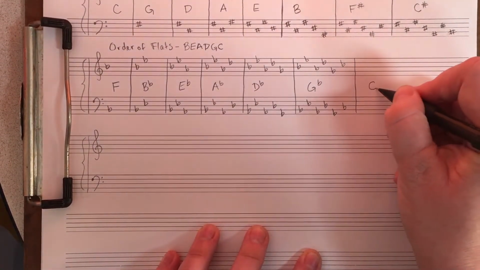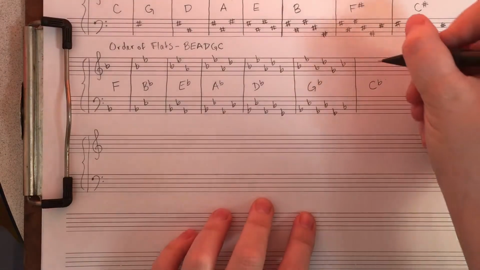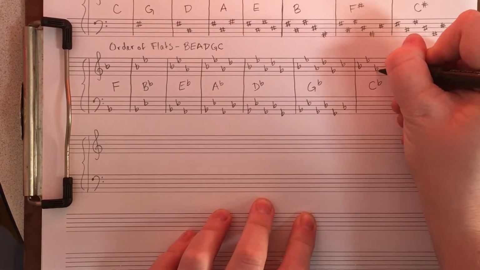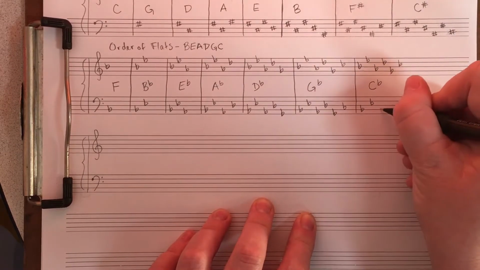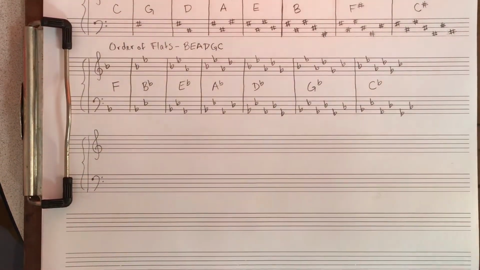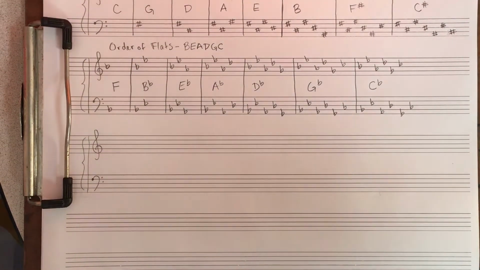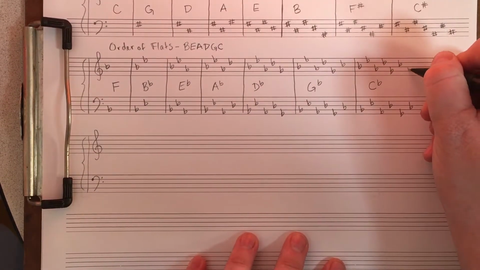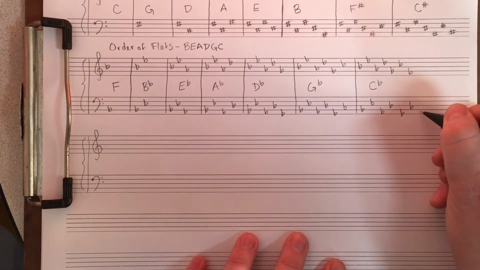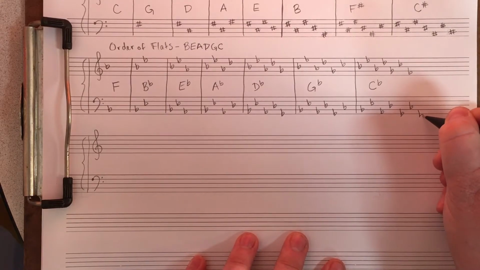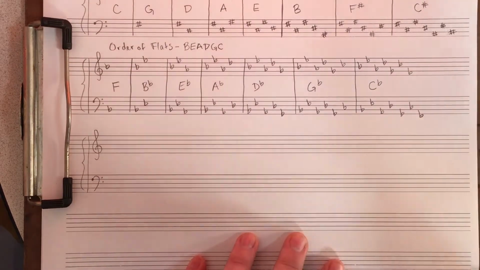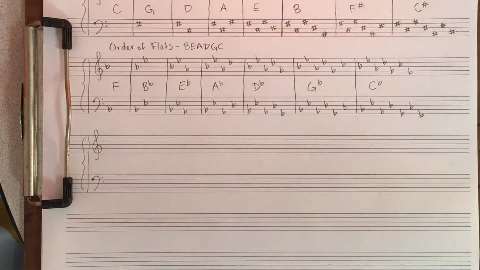And our last key is the key of C flat. C flat has all flats. B, E, A, D, G, C, and F is what we're going to add. So go ahead and draw the first 6. And then we'll add F flat. In treble clef, it's going to go on the first space, or F4. In bass clef, it's going to actually go just below the staff on this F, way down here, that's F2. So this is now all of the flats you can possibly have.